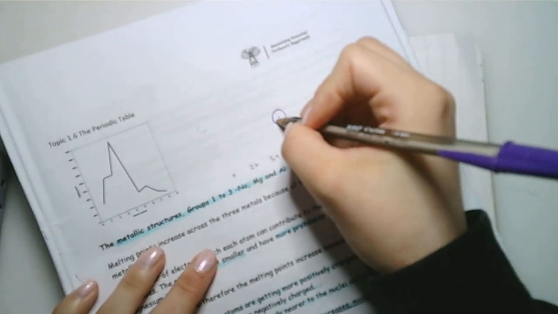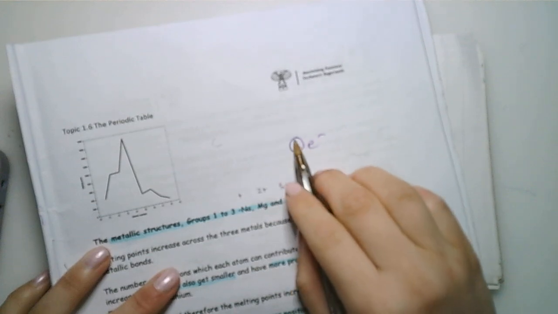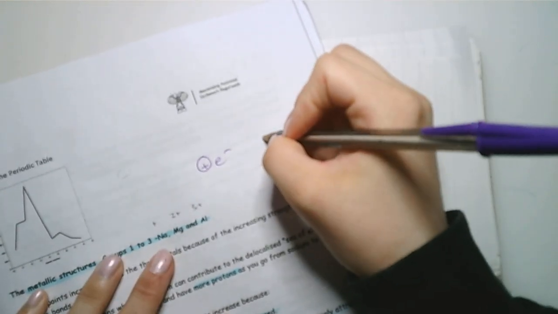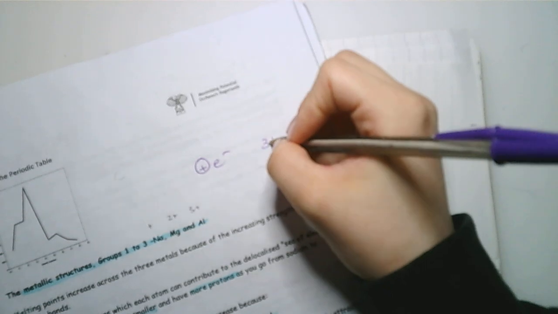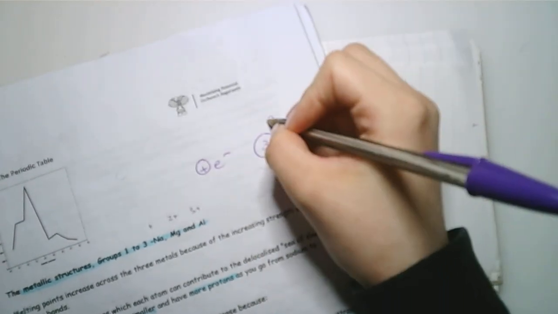So rather than having 1 electron per proton that has a 1 plus charge, say with aluminium, you have 3 plus charge on the nucleus, and therefore 3 electrons per nucleus.